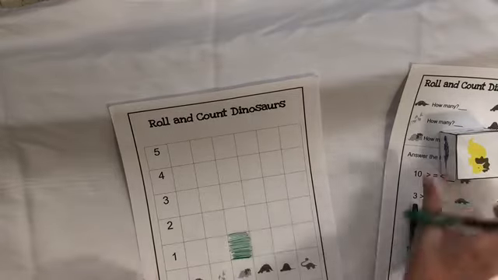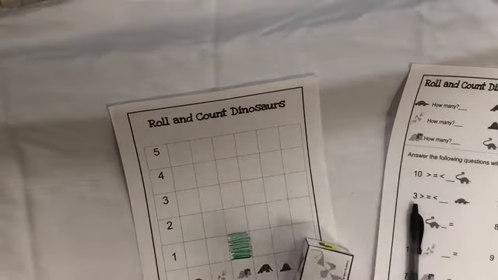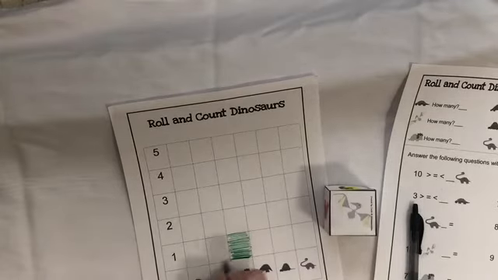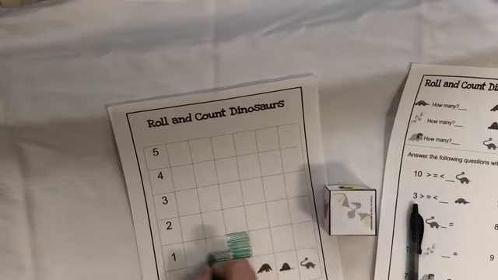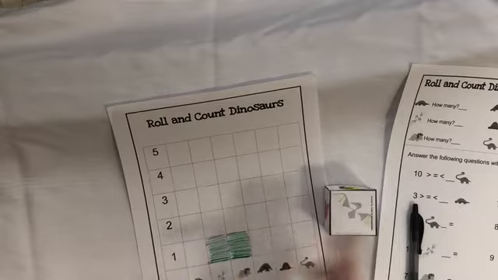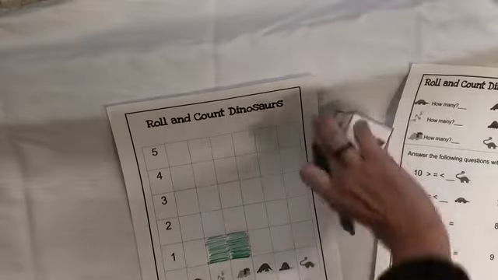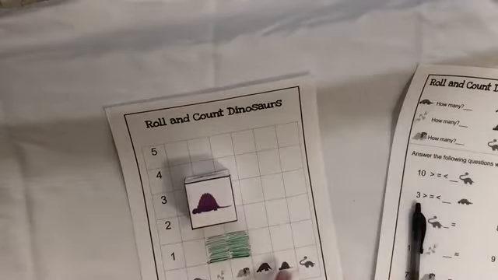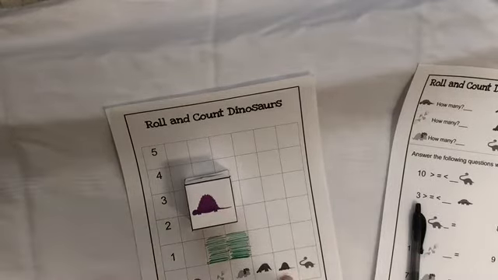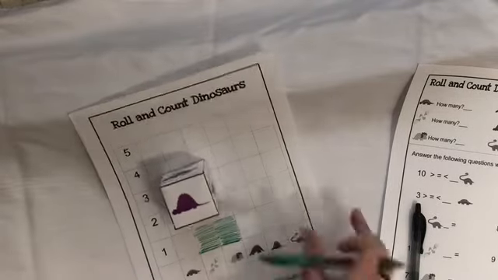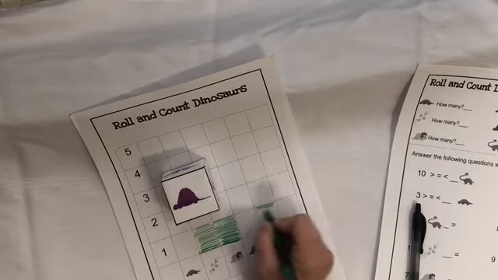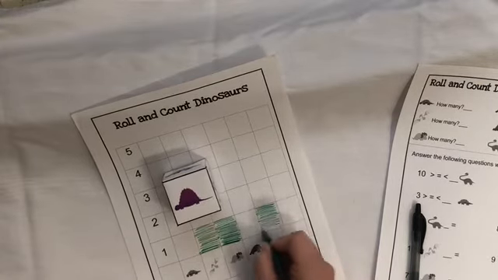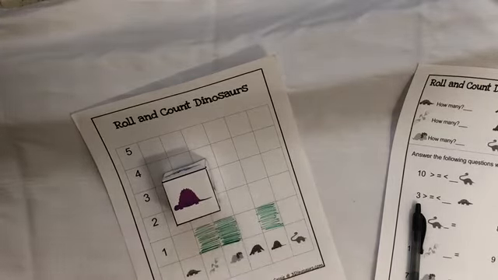So I rolled my yellow triceratops. All right, so that's 2. Wait, what's that guy? Where's he? Yeah, there he is, right there. So I'm going to color in one of him. So 3, so I'm going to keep going until I have 15 rolled.